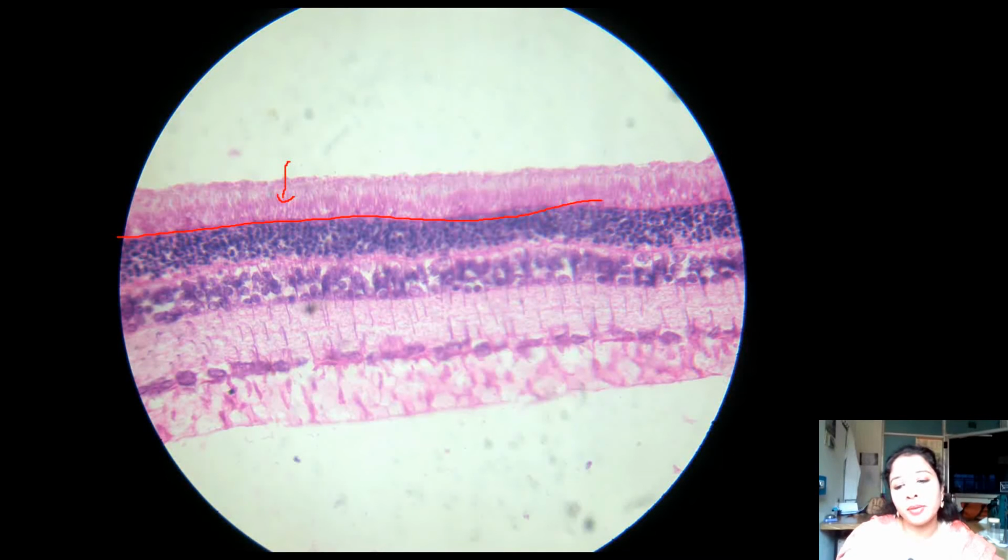This external limiting membrane is formed by the processes of the Muller cells. Deep to the rods and cones and the external limiting membrane, these are the nuclei of rods and cones, which are called the external nuclear layer, or outer nuclear layer. Deep to the outer nuclear layer is the outer plexiform layer. There are plexuses of nerves called the outer plexiform layer, and deep to which is the inner nuclear layer. So here is the inner nuclear layer.